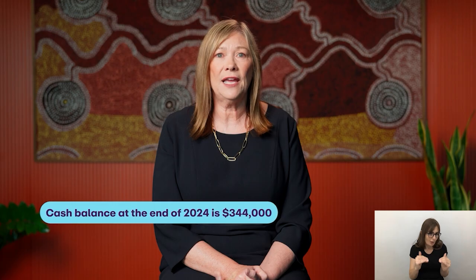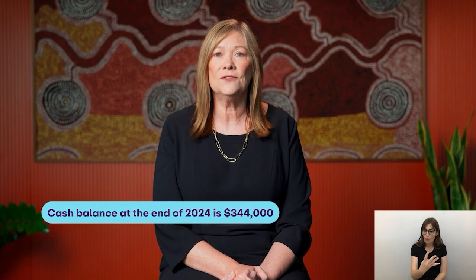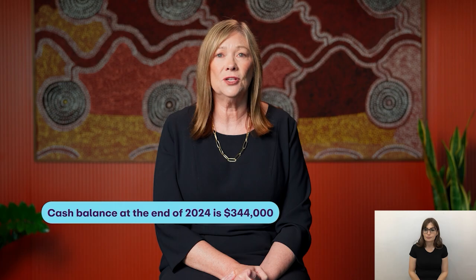The first column shows the balances as at 30 June 2025, and the second column shows the balances as at 30 June 2024. These are the balances at the end of the previous financial year. The balance sheet shows, in the current assets section, that the balance of cash and cash equivalents at the end of the 2024 year is $344,000.